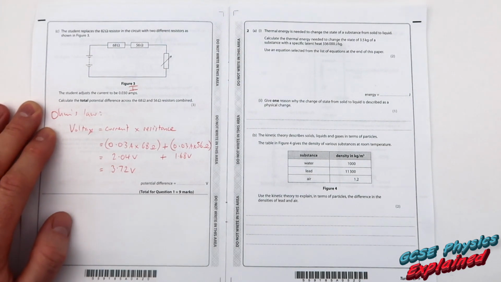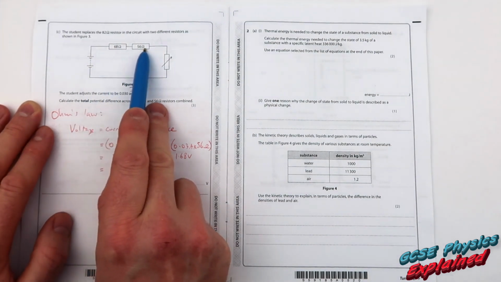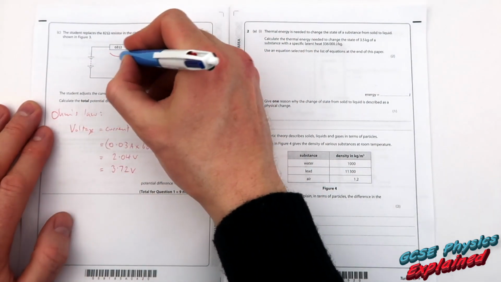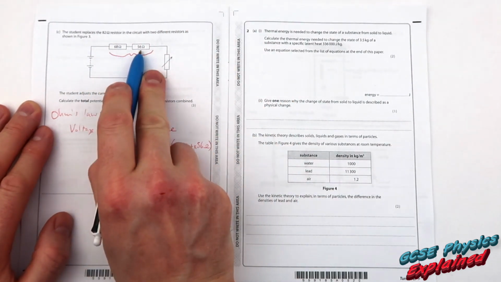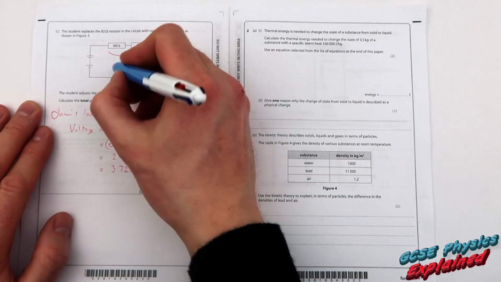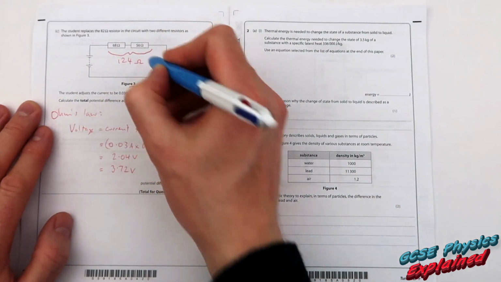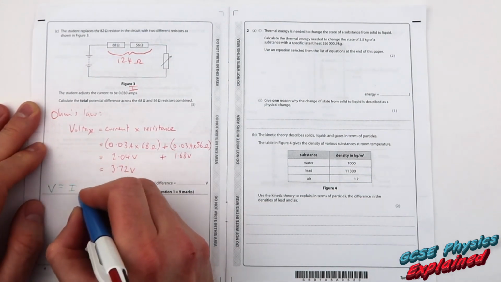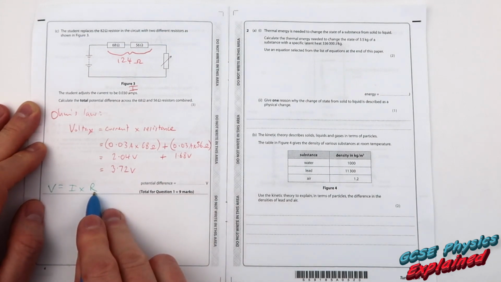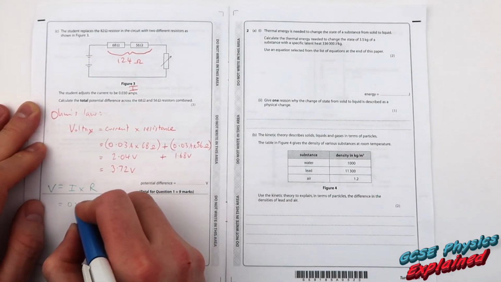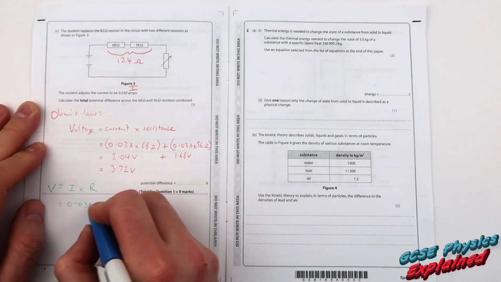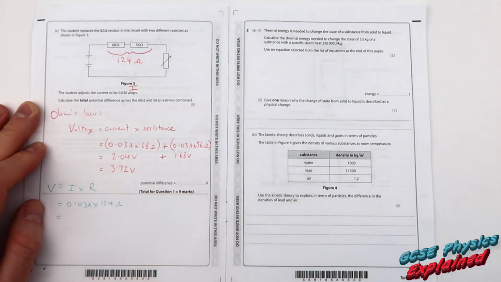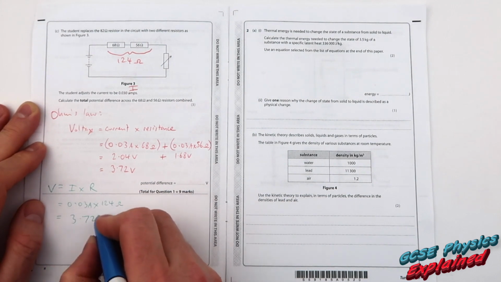Or, alternatively, when you've got resistors next to each other in series, which means one after the other, to get the total resistance, you just add them together. So these two resistors have got a combined resistance of 124 ohms. So we could just say that voltage equals current times by resistance, and this time we'll use the total resistance. So the current is still 0.03 amps, and this time we'll times it by 124 ohms, and that equals the same value, 3.72 volts.